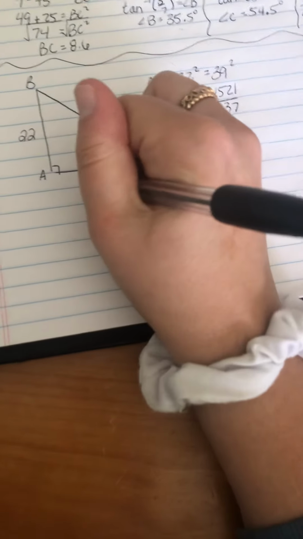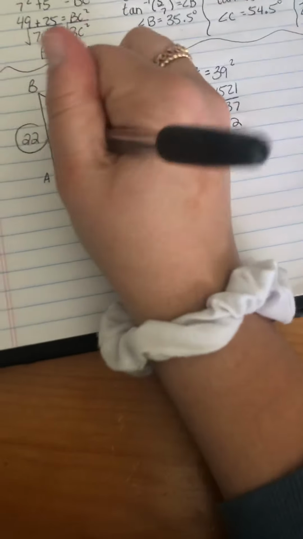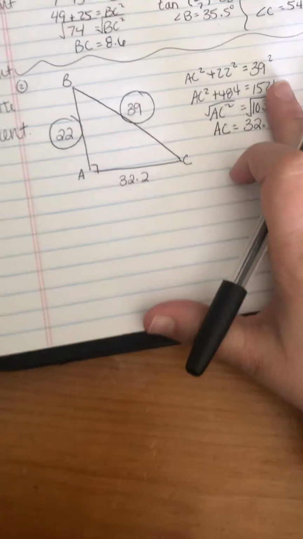Okay, and again, I'm going to write this here, 32.2. These were my given side lengths. Okay, so we found a side length. We are just missing our angles in here.